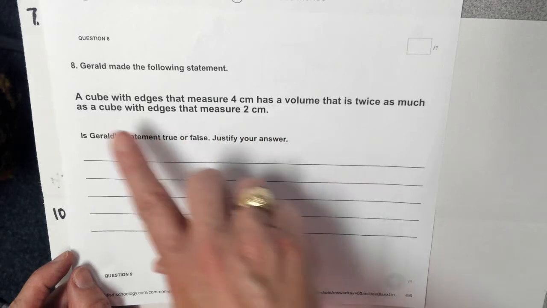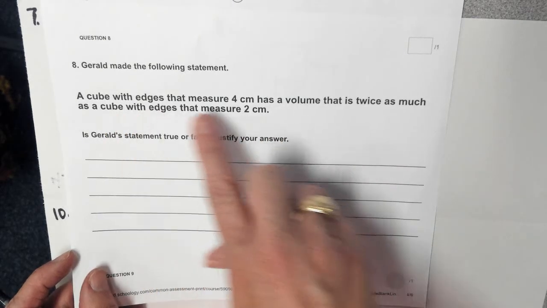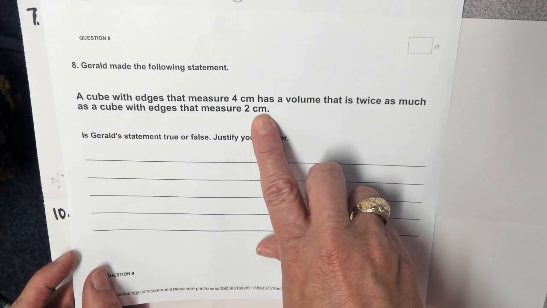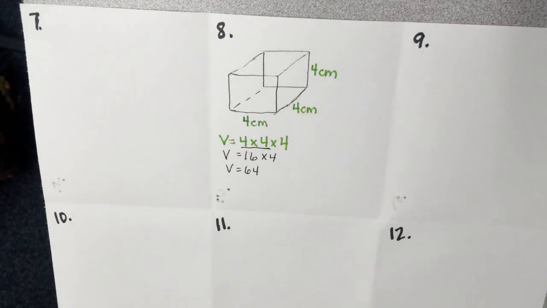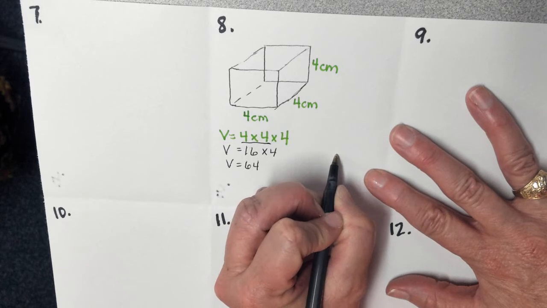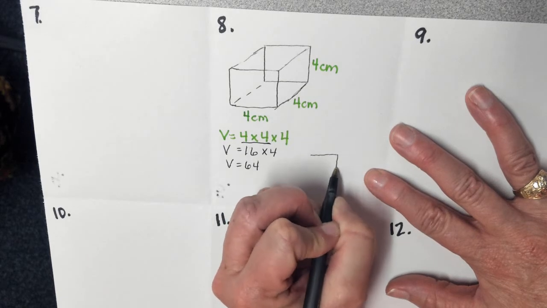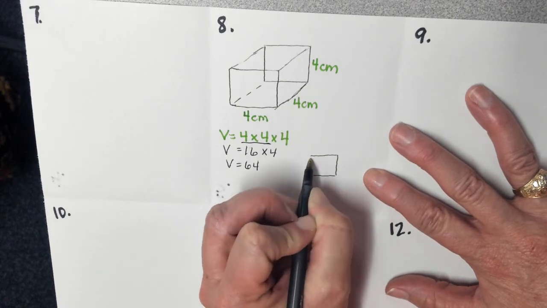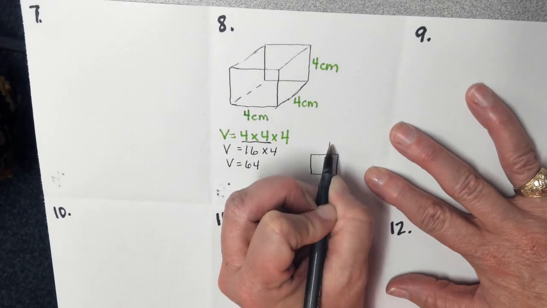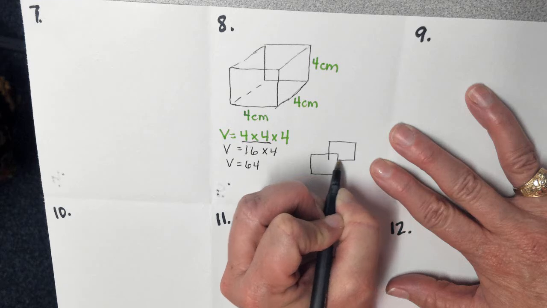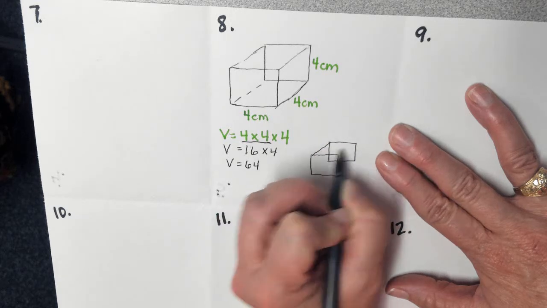So I think we're going to need to draw a cube, and we're going to need to label this one 2 centimeters. Let's do that now. Same as before. I'm going to draw a smaller square, and connect them together.